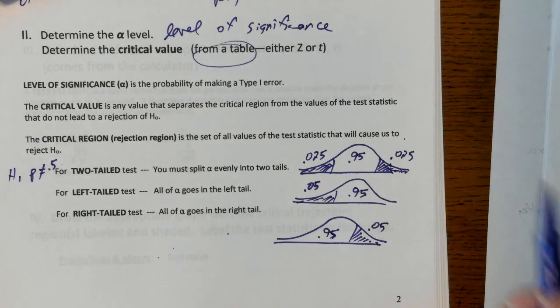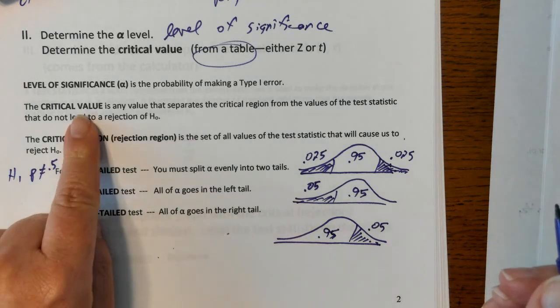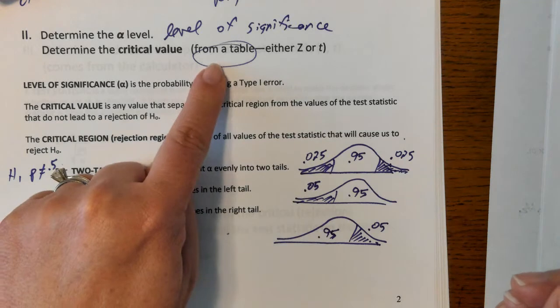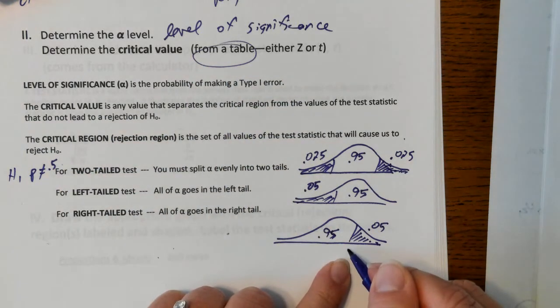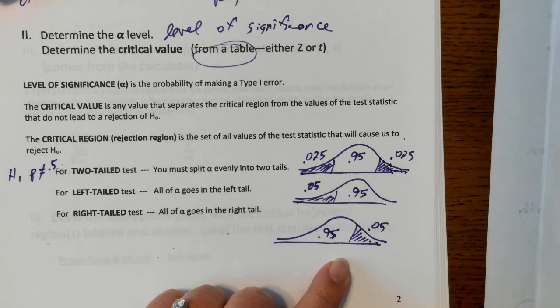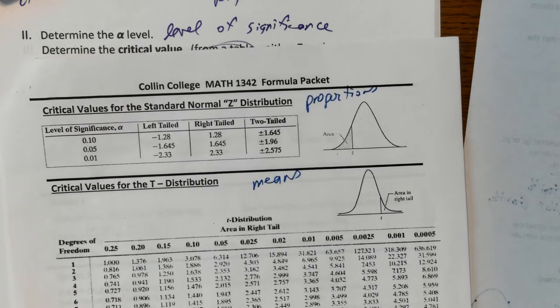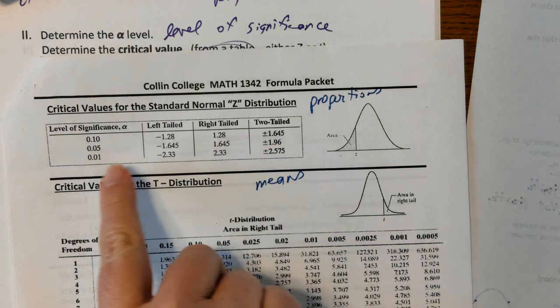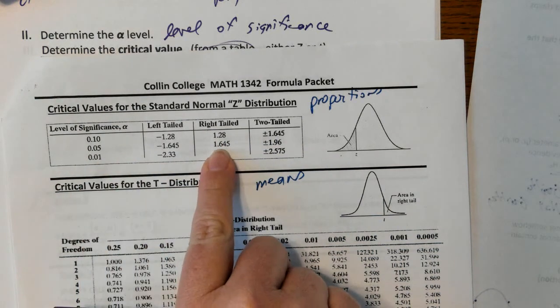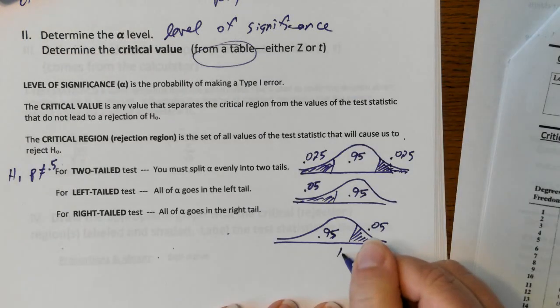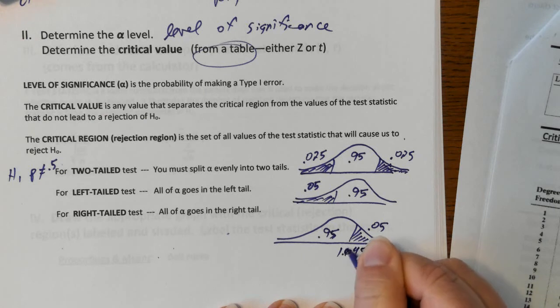You will get a critical value. That critical value will come from a table, and that will be a cutoff number right here. Let's say my critical value was, I'll show you how to use this table in a second, if it's right-tailed at 0.05, your critical value would be 1.645. So 1.645 would be my critical value.